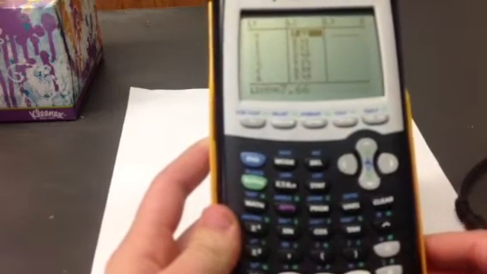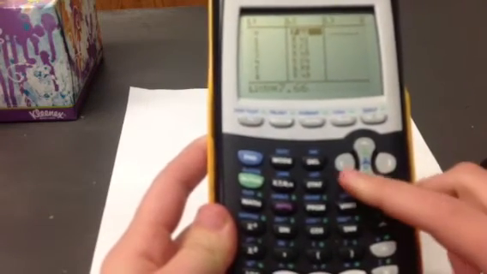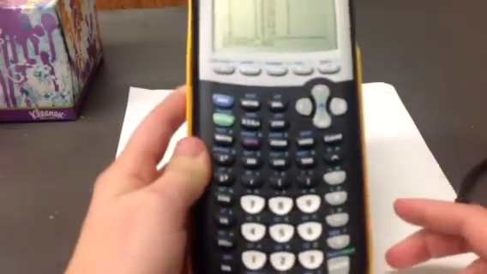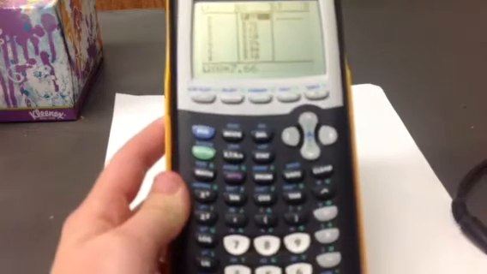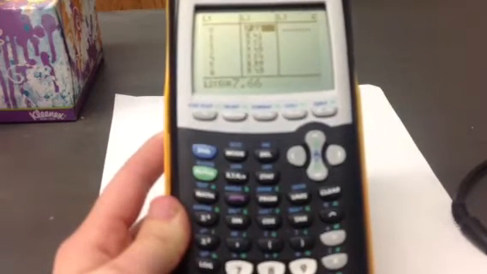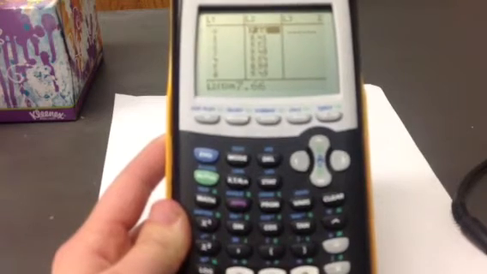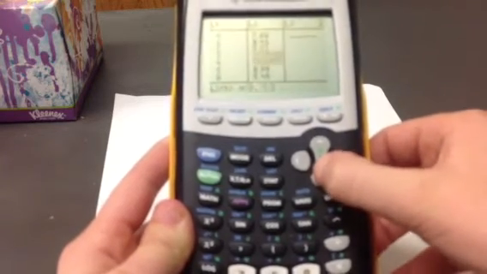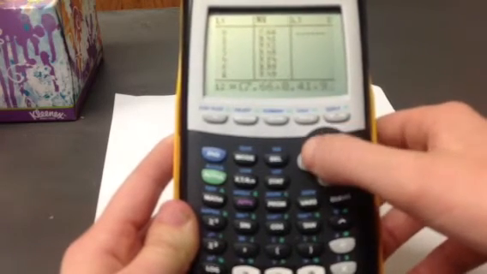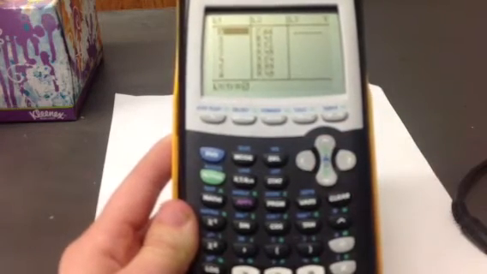And then we put the numbers in to our list 1 and to our list 2. Oh, and I wish it wasn't so blurry. Okay. Now that we have those entered in, you can see it goes all the way down to the bottom. Once you have those in, if we want, we could see that on the graph.